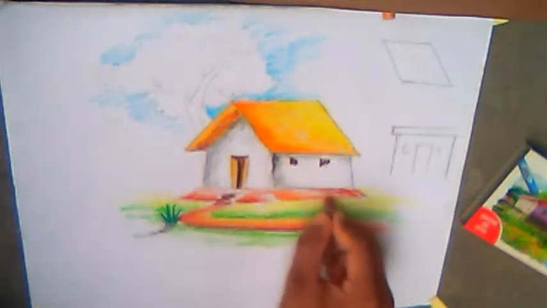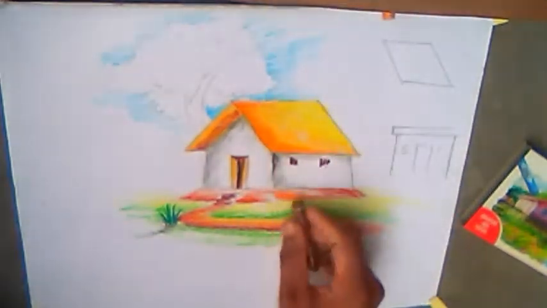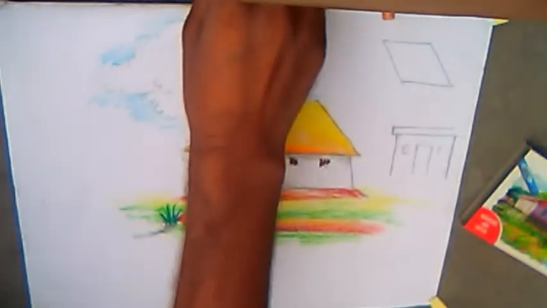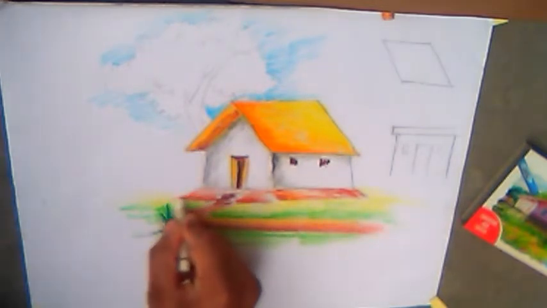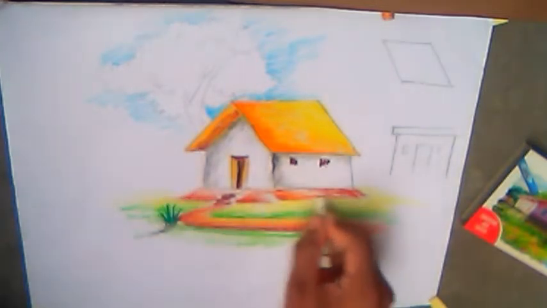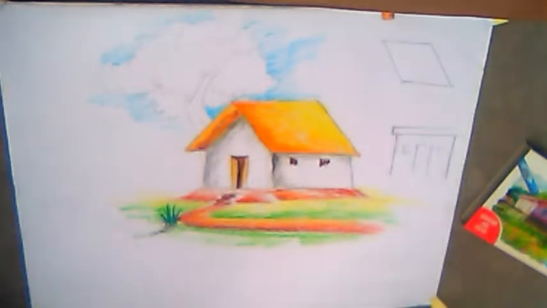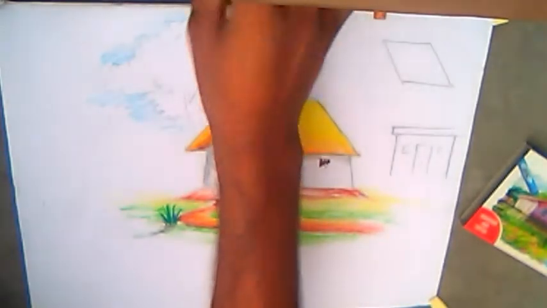This is brown color. Now here I use white color to mix it. You can already mix it if you have an idea about mixing.